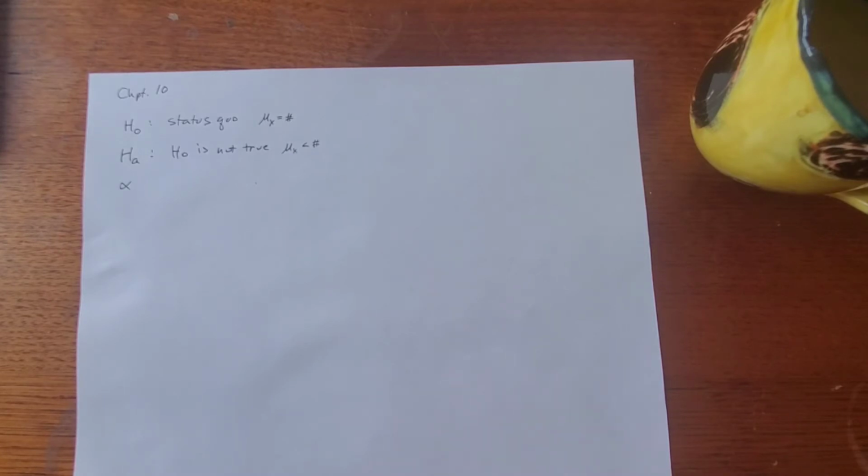Later on in the test, we're going to compute the probability of something happening, and if that something happening is very unlikely, then we'll reject H naught. And how unlikely does something have to be is defined by alpha.